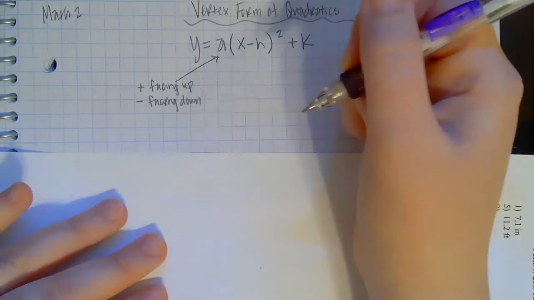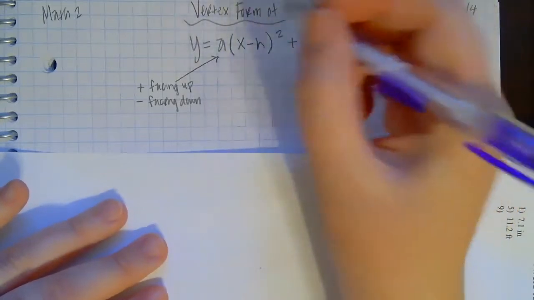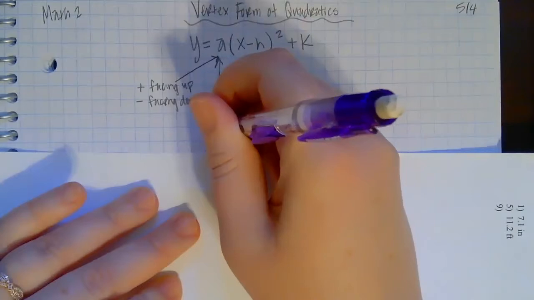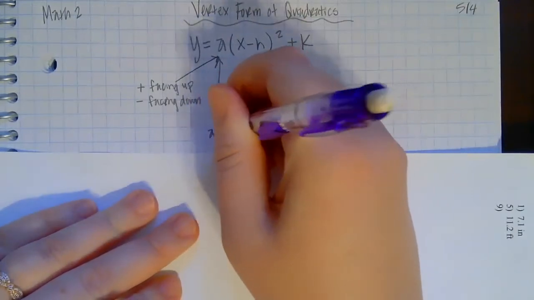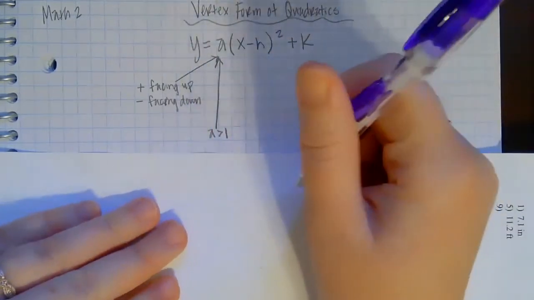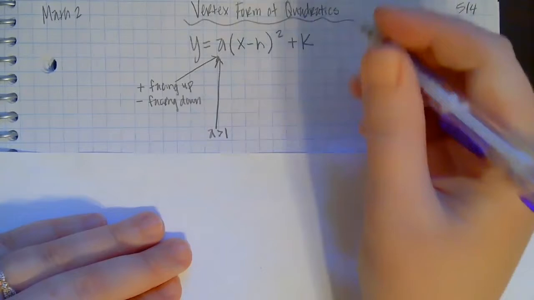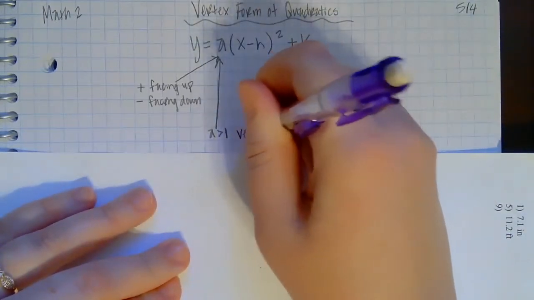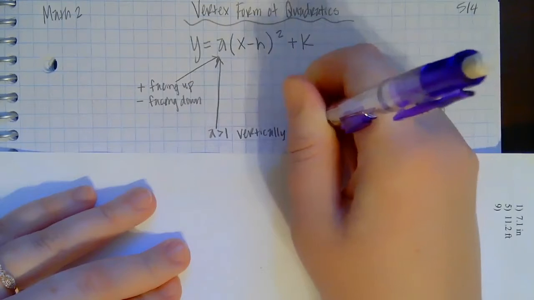Now the a value tells me something else other than just facing up or down. If my a value is a number that's bigger than 1, like 1.5 or 2 or 17, then we know that this is going to be vertically stretched.